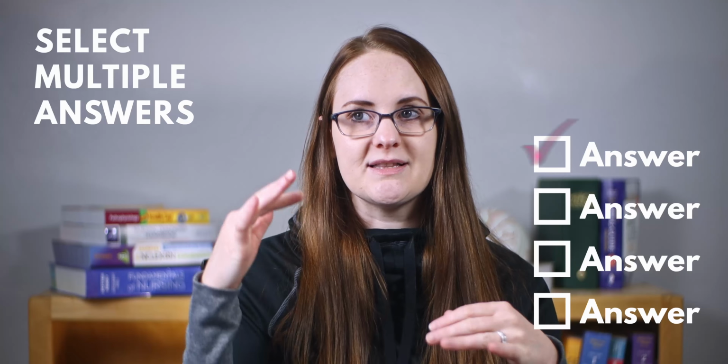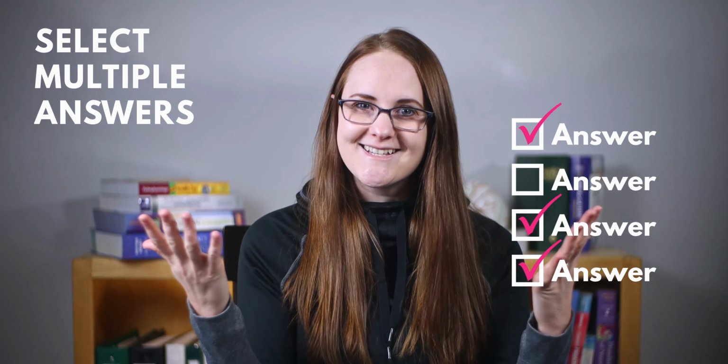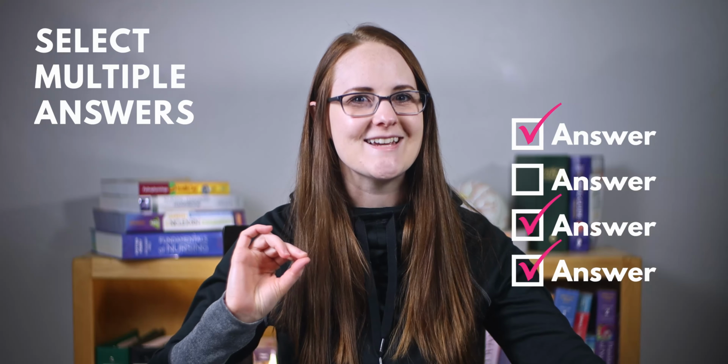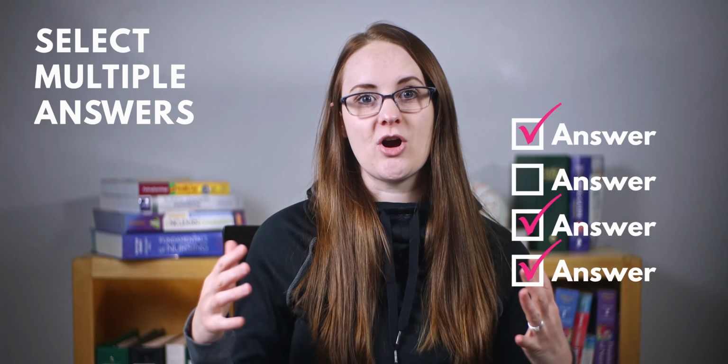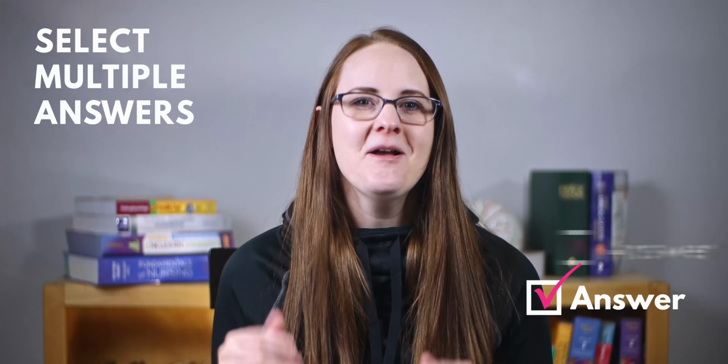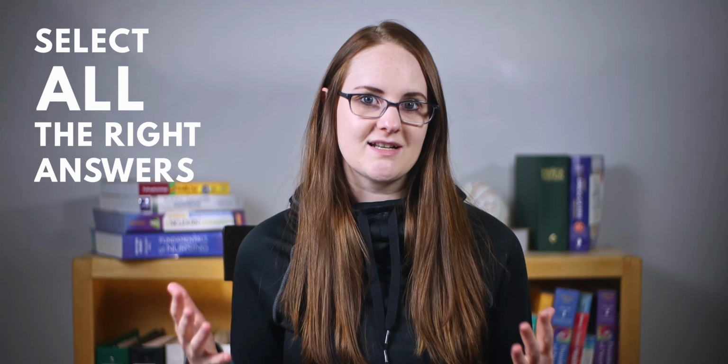Now, these are of course the ones where you'll see a checkbox next to each answer instead of a circle, and it will allow you to select multiple answers. So yes, there are actually multiple correct answers on these, and you have to decide which ones are most correct and which ones are just almost correct. Now, with SATA questions, in order to get the question correct, you need to select all of the correct answers.